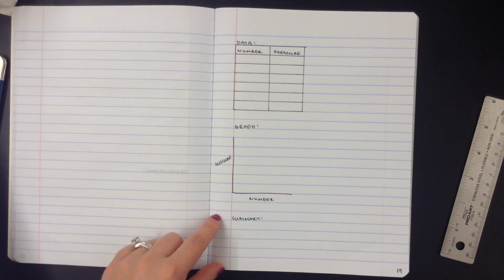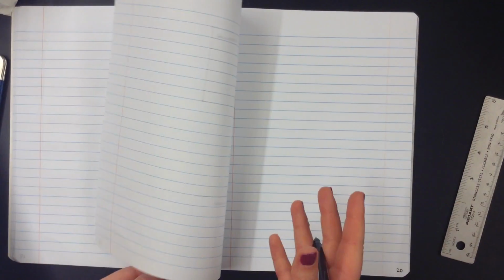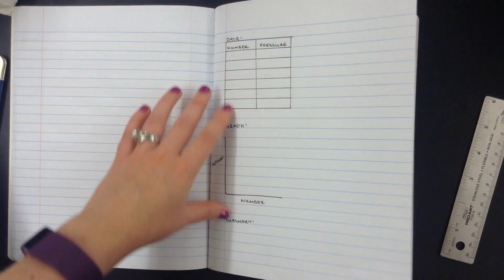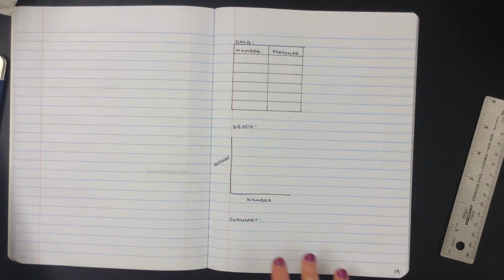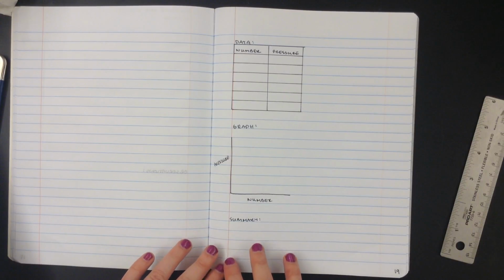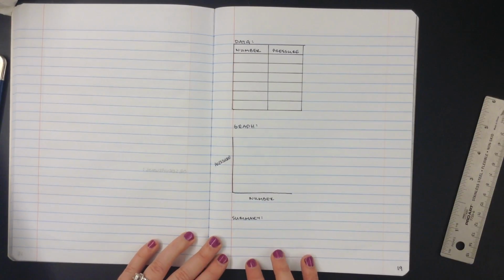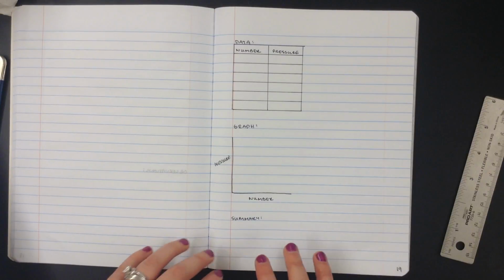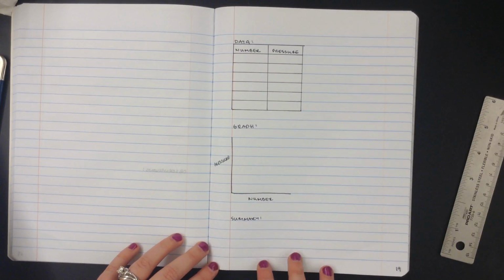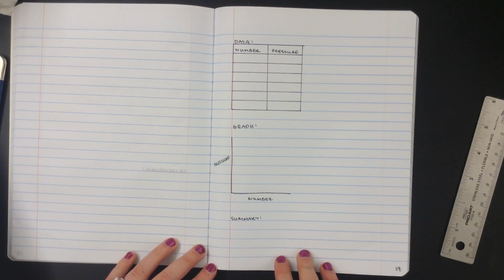Now, I don't have a lot of room for mine, so remember you can always go to the next page when writing your summary if you run out of room on the page that you're on. Make sure that when you hit the point where it asks about accepted results that you see your teacher to learn what the relationship should be between pressure and number of particles so that you can compare your results to the accepted results.